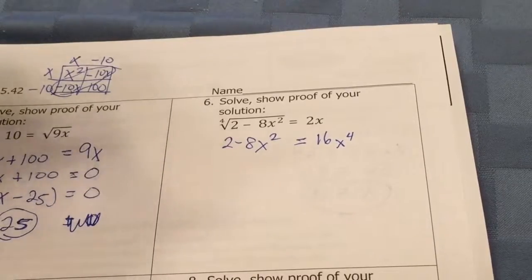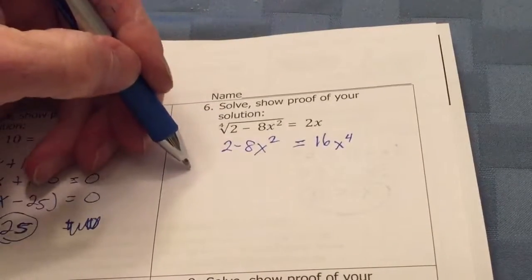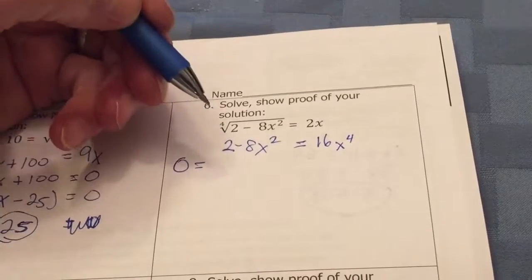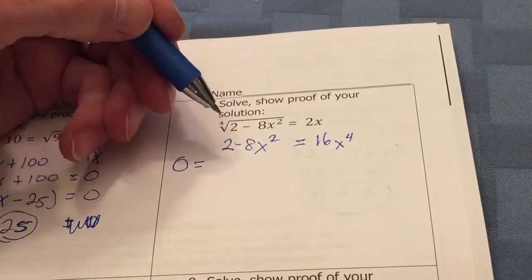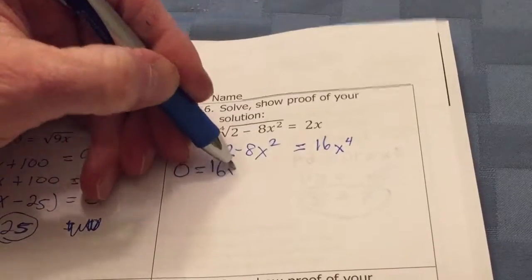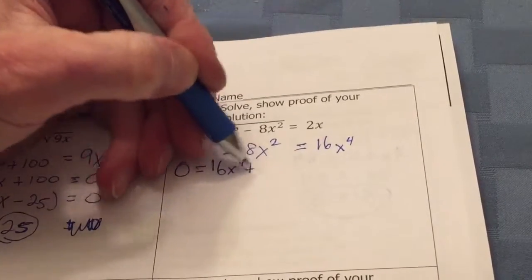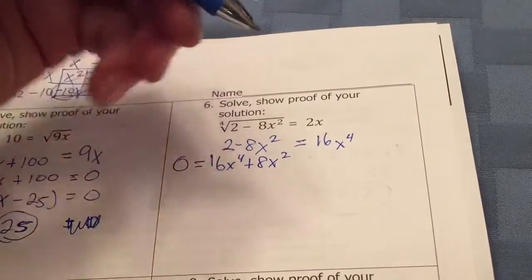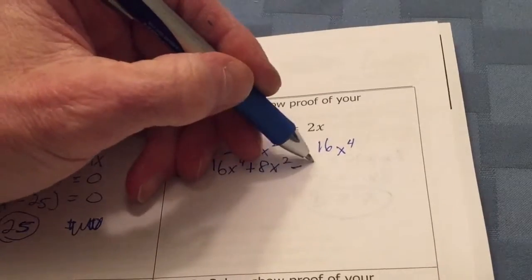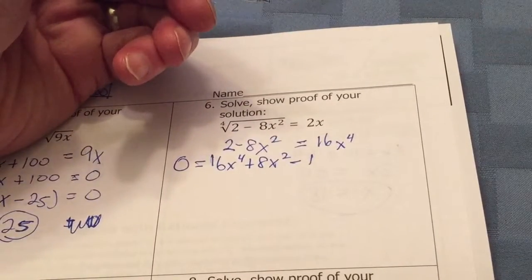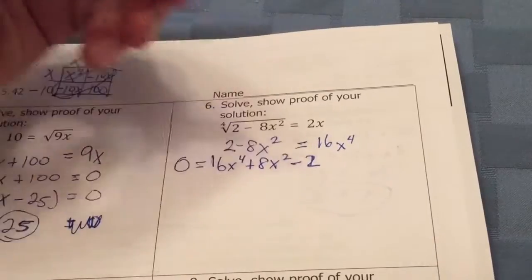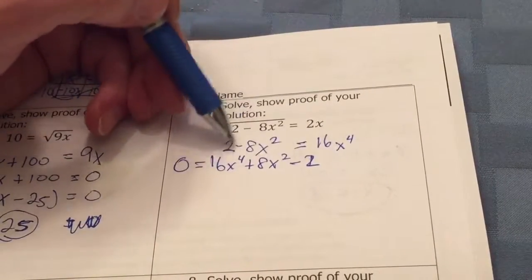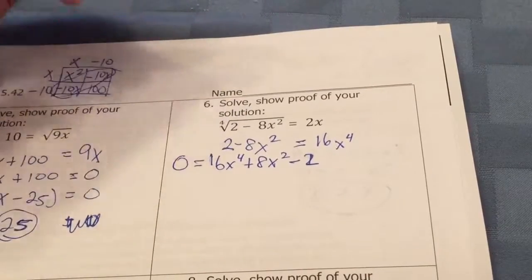Okay, if we want to get this equal to 0, I think if we leave 0 on the left, we will then have 16x to the 4th plus 8x squared minus 2, sorry, because I'm moving these two to the right side of the equal sign where this will become positive and the 2 will become negative.